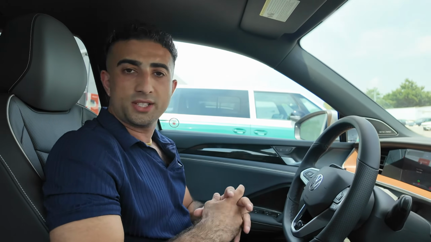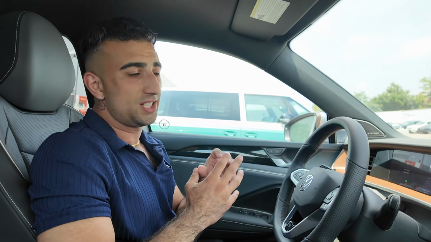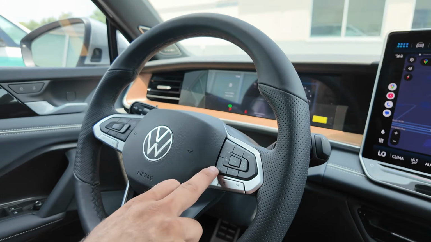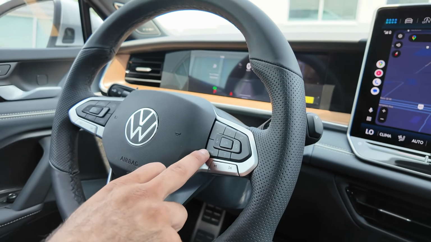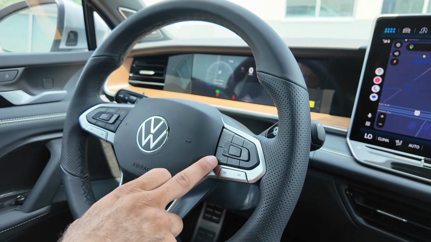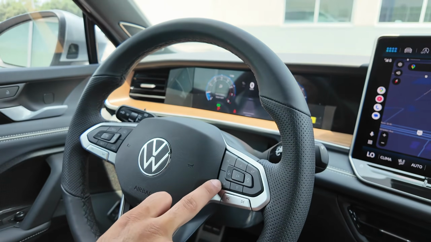On the 2025 Tiguan, you've got a fully customizable digital cockpit, which you have multiple different screen options as well as different setups that you can have for while you're driving. In order to get through all your different screen options, all you have to do is just navigate the view button through your steering wheel. So click view, and you got all these different screen configurations.